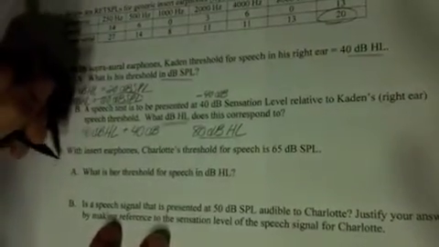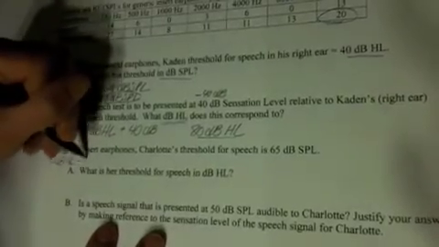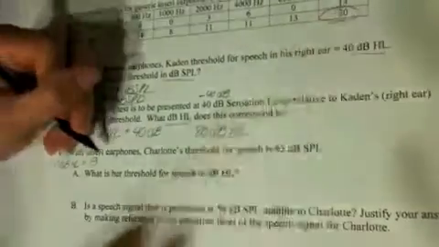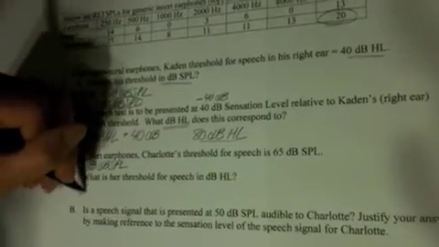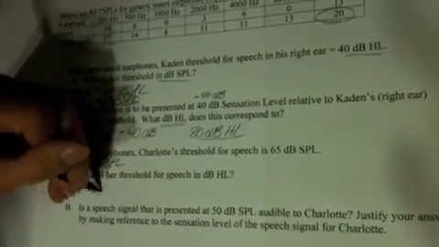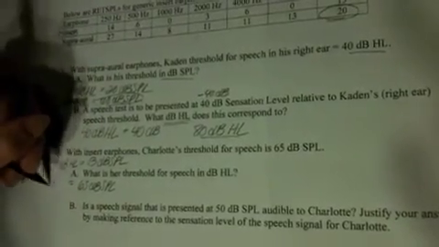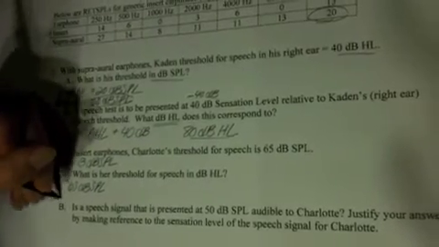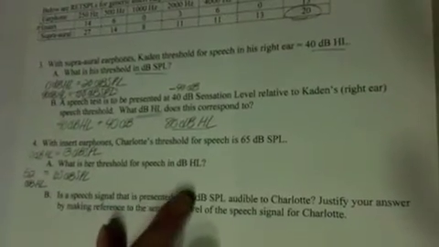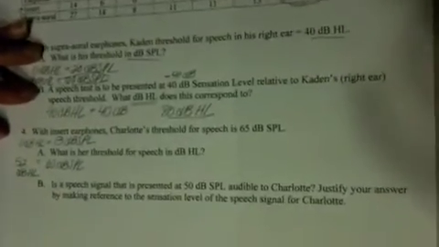So now we're still using the speech rectangle, but we have a different type of earphone. So 0 dB HL equals 13 dB SPL. So 65 dB SPL would equal 52 dB HL. Okay? So her threshold for speech in dB HL is 52 dB HL.